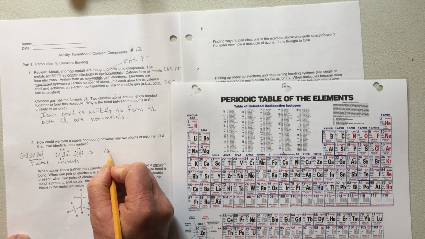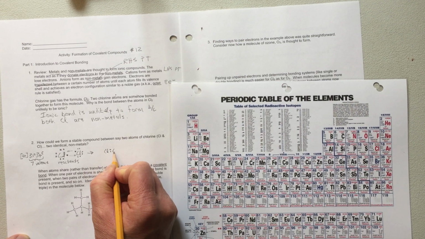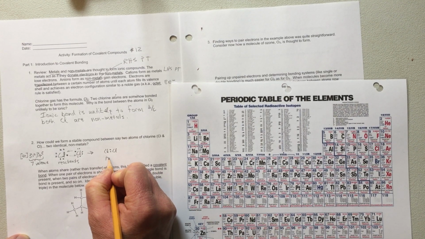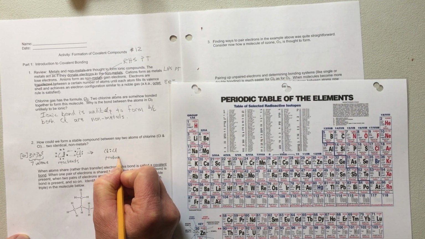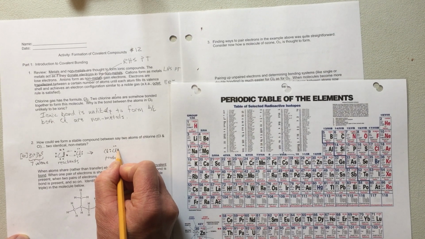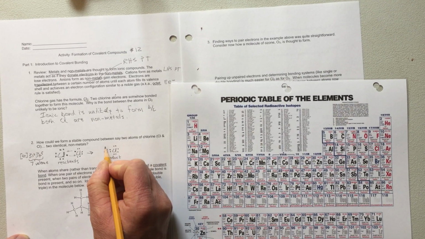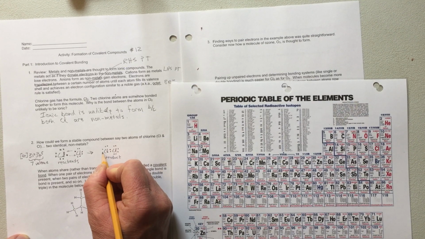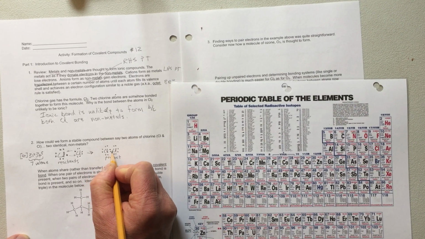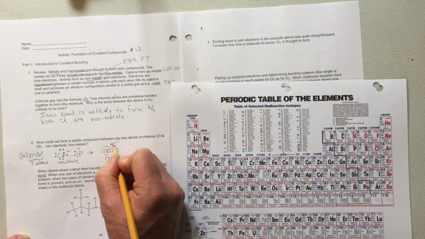And over here we get the product, where those 2 shared electrons belong to both chlorines. So that's a shared pair.